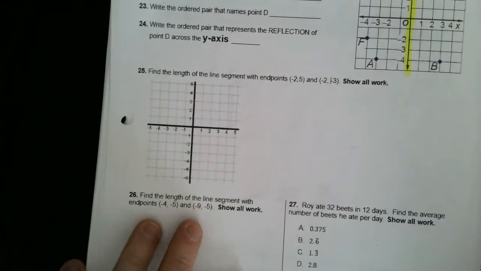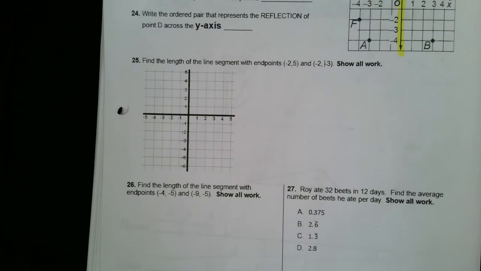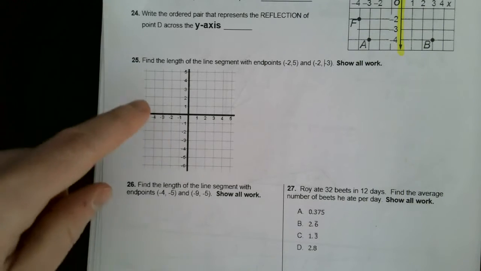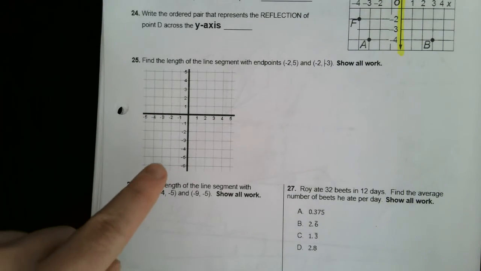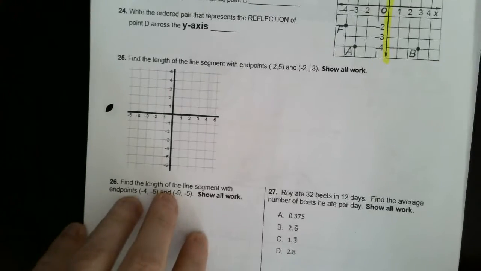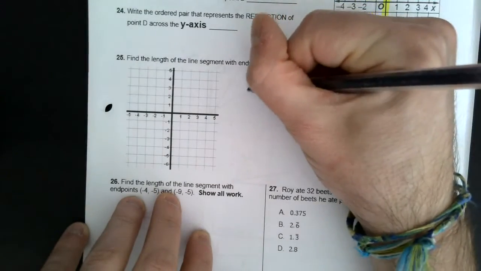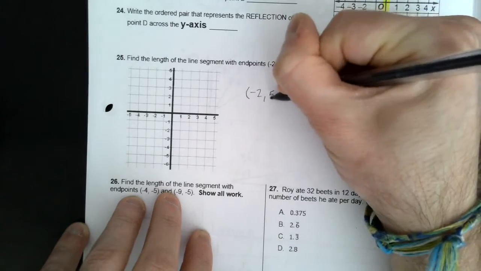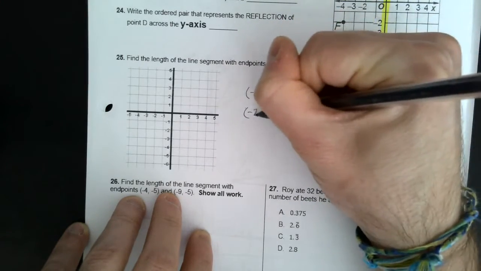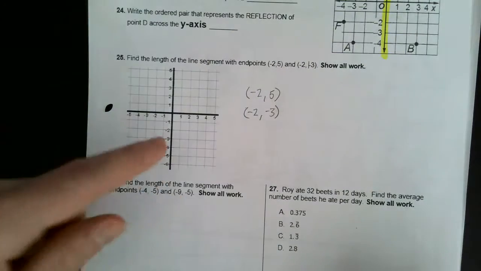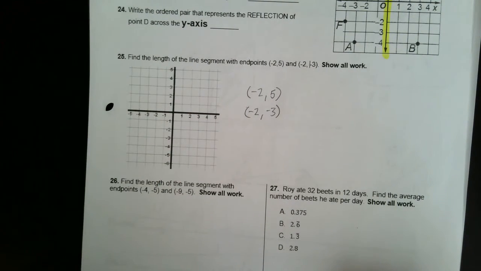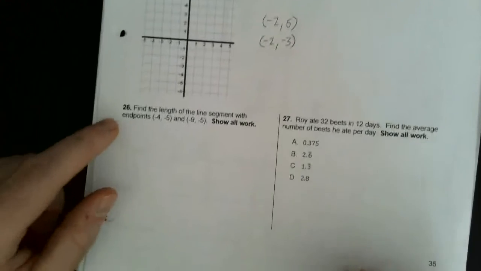All right. Next one, number 25 and 26. You're going to find the length of the line segments. Now, this one gives you a coordinate plane, but you also want to show your work. So I'll help you set that up there. Remember, when you find the length of a line segment, you want to first write down the ordered pairs. You want to stack them up. So I would put these on there and find the distance using the coordinate plane, but also use the absolute value method for that one.